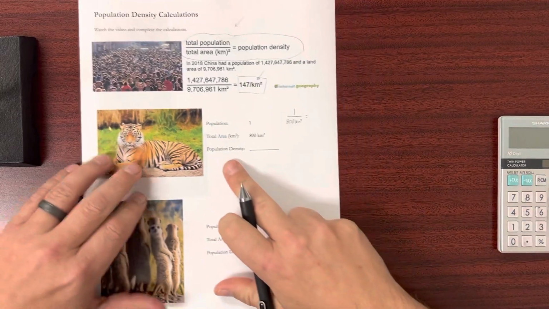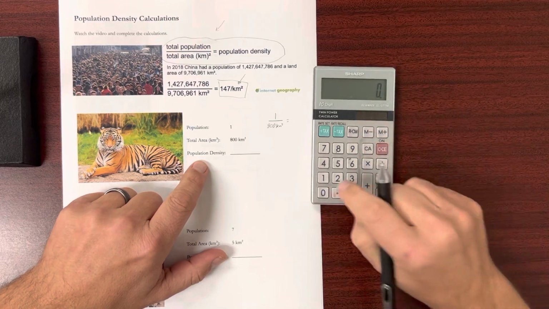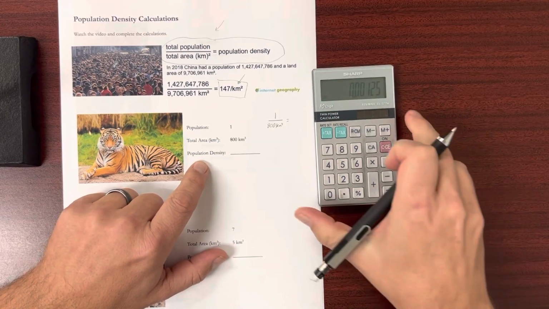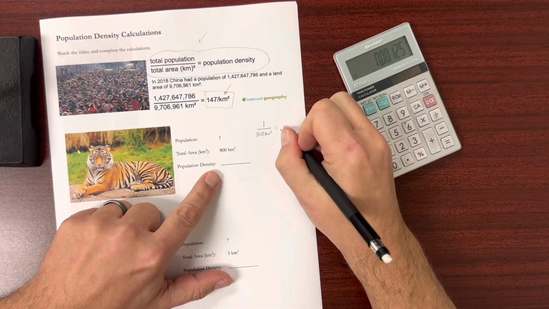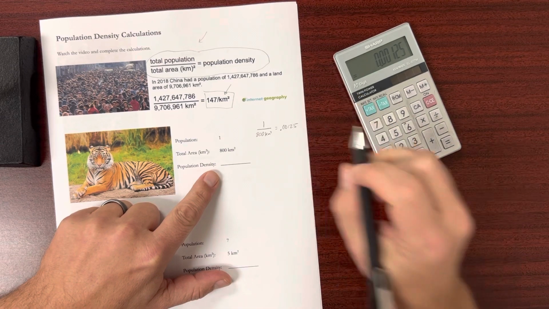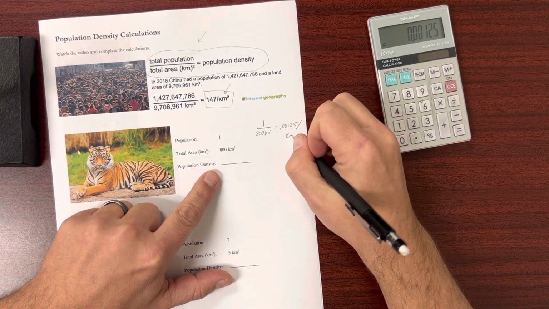Now I'm going to figure out the population density, but I'm not going to leave it like that. What I will do is 1 divided by 800 equals 0.00125, and then my units would be per km squared.